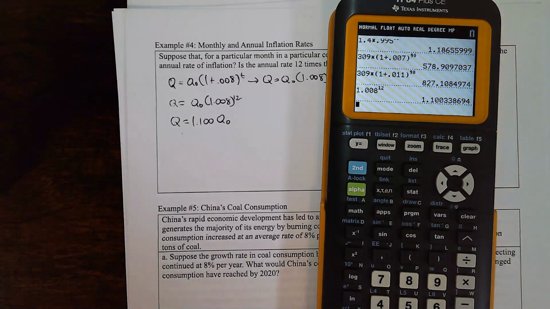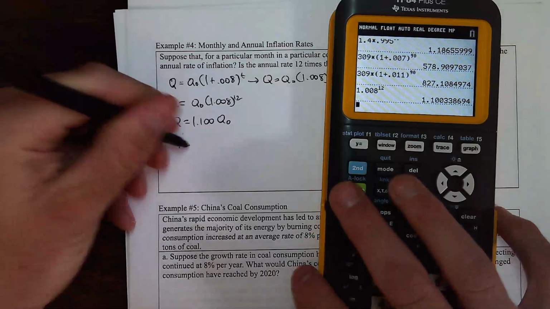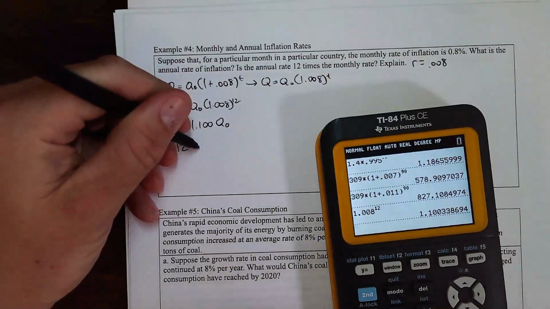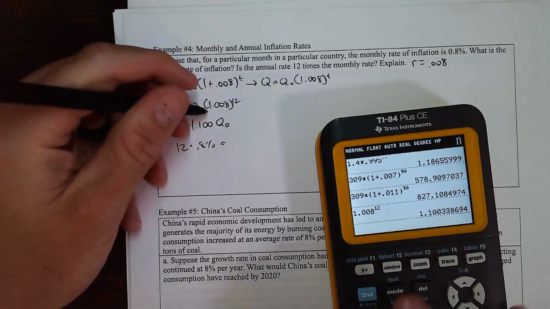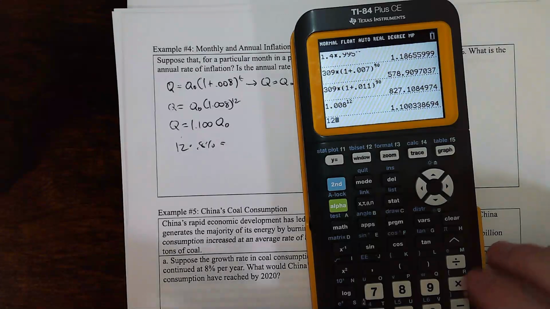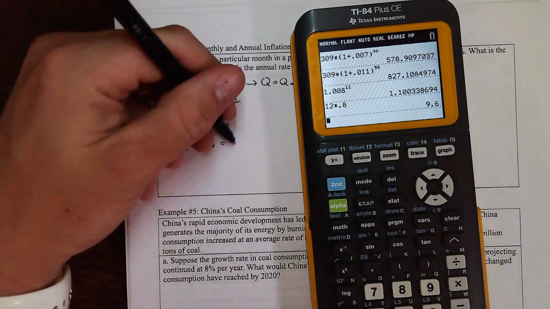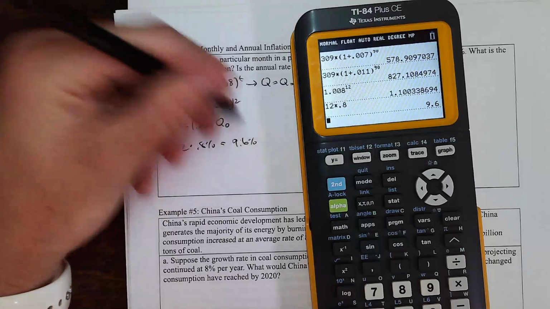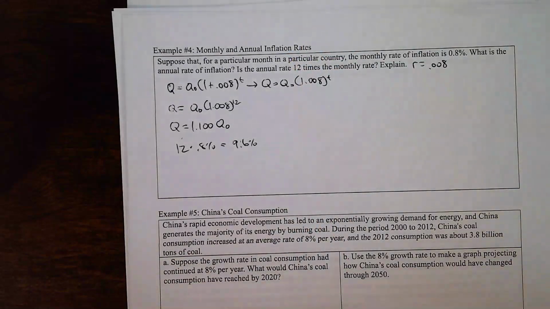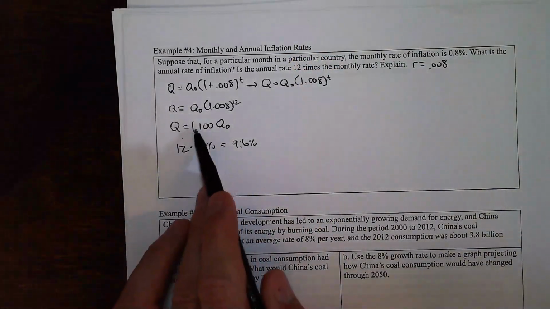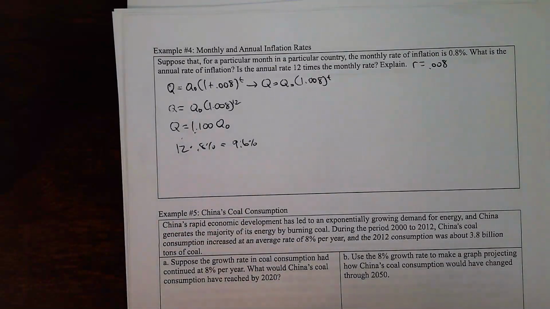So if we did 12 times 0.8%, I'll keep that in terms of percents because I'm just doing the percent, 12 times 0.8 is 9.6%. So 9.6% is close to this right here, which would be like 10%.